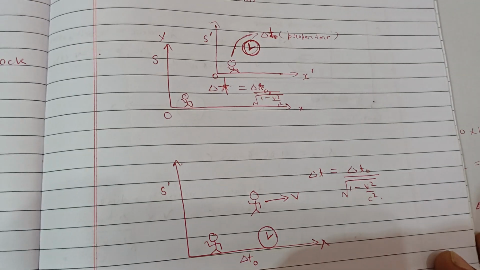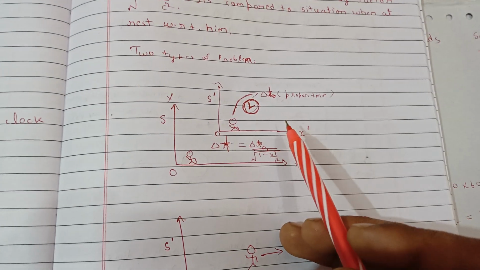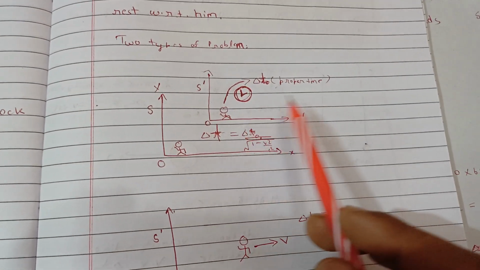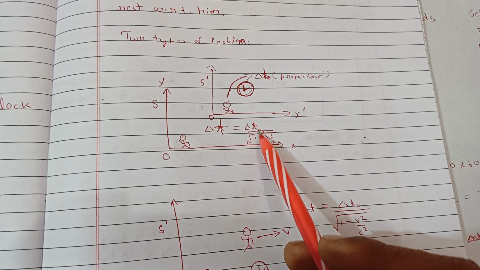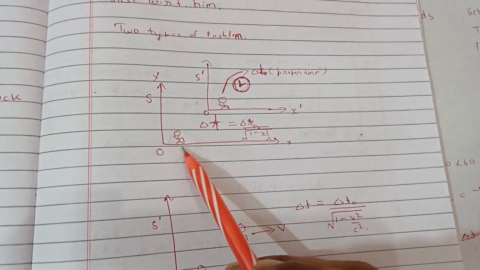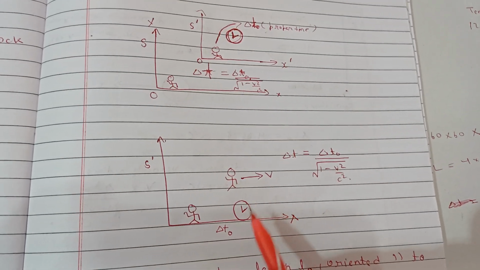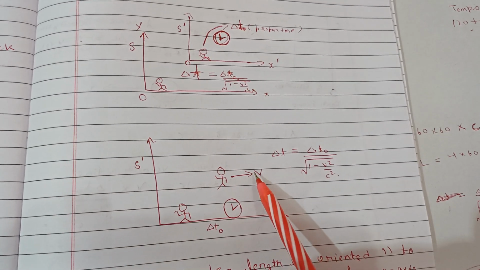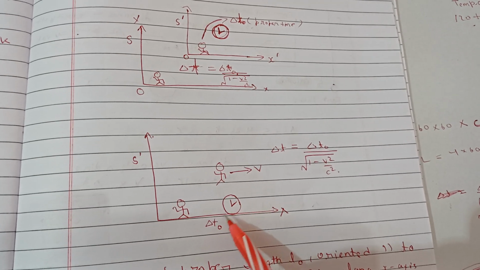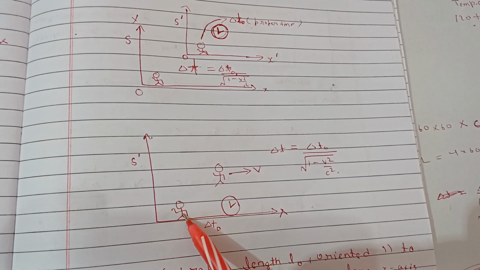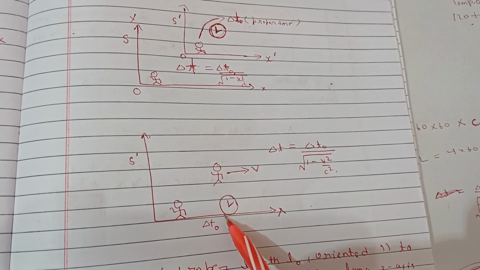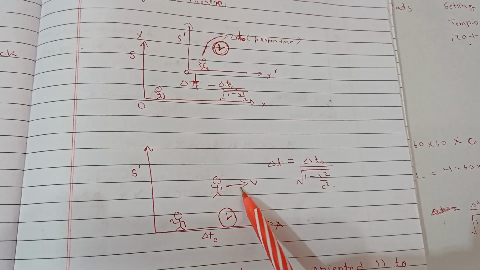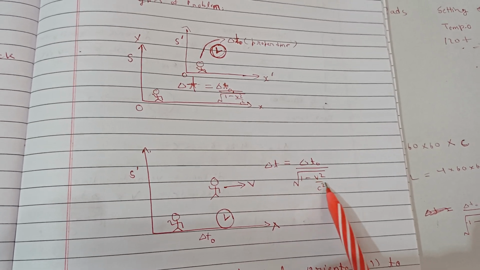So we have two types of problem in time dilation. In the first case, which we just discussed, a clock is moving with respect to the S frame, so what will the delta t be? Delta t naught divided by this factor, as observed by him. In the second case, the clock is in the rest frame and the observer is moving, and the observer will measure a different time. The observer at rest will measure delta t naught, the actual time, and the moving person will measure the dilated time, with the same formula: delta t naught divided by root of 1 minus v square by c square.